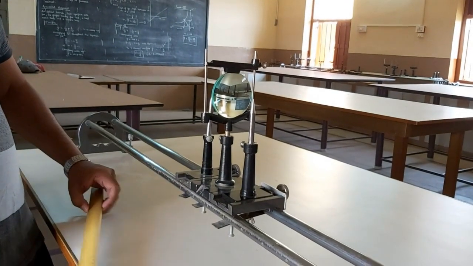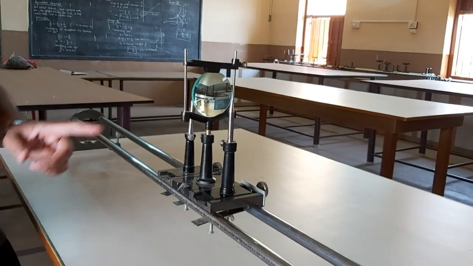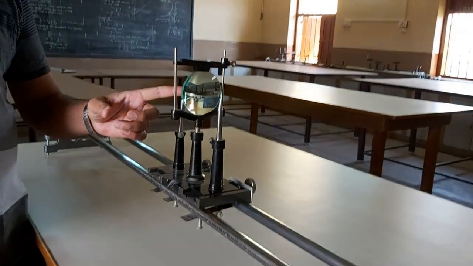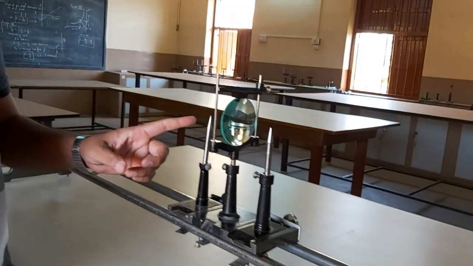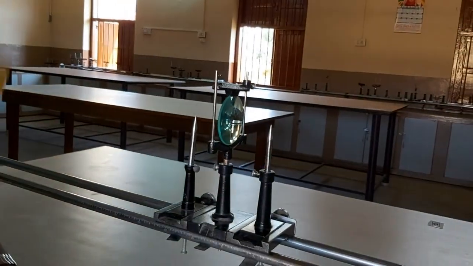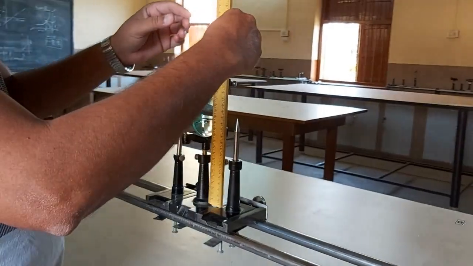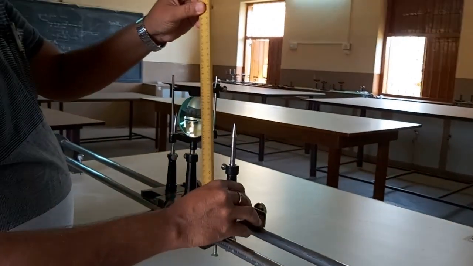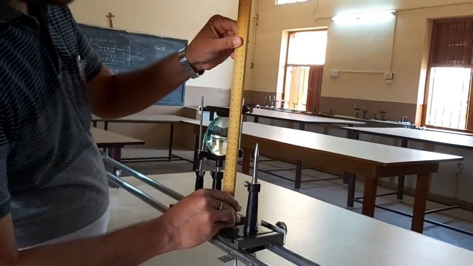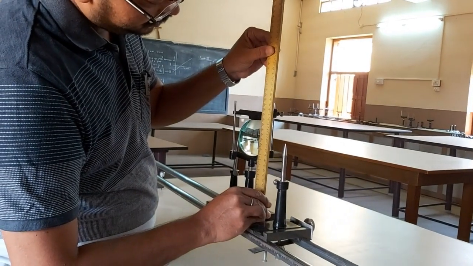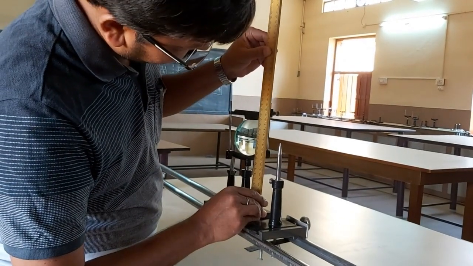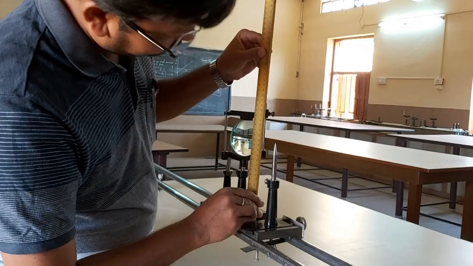To get a better result, first of all the center of the lens must coincide with the tip of the uprights. To see whether it is correct or not, we can measure the height of the center of the lens, which is approximately 15.5.